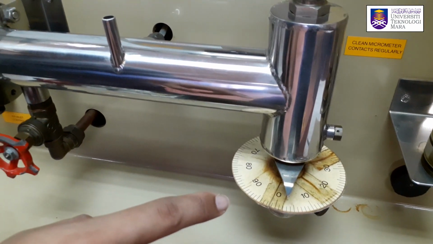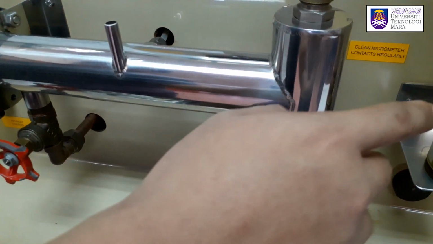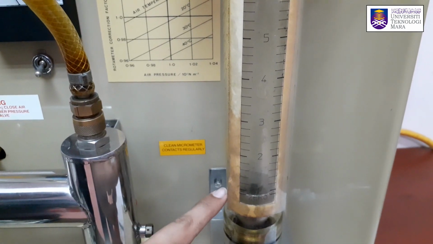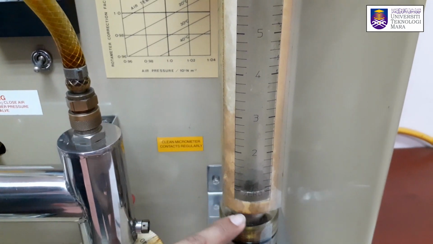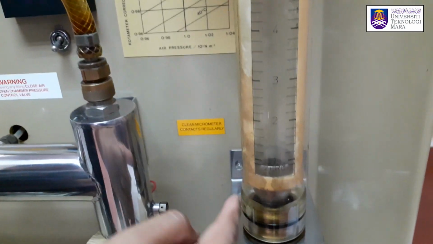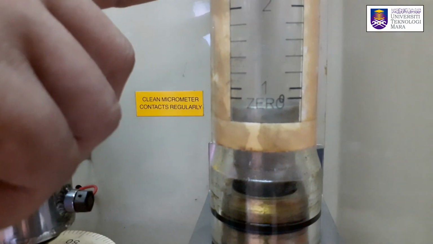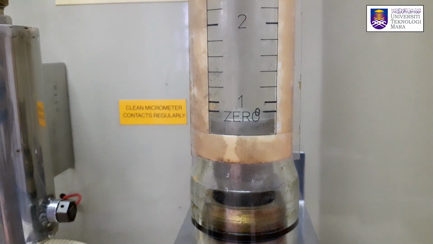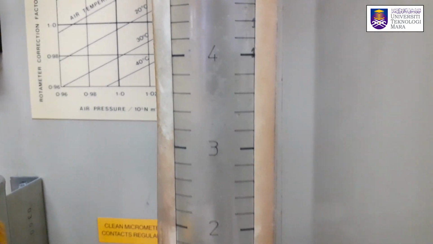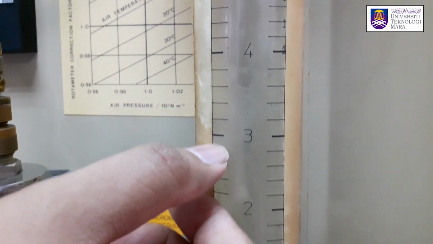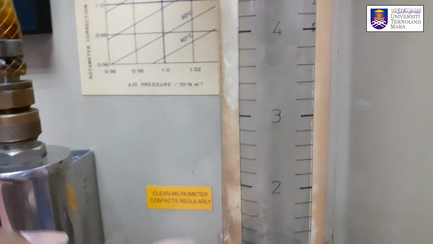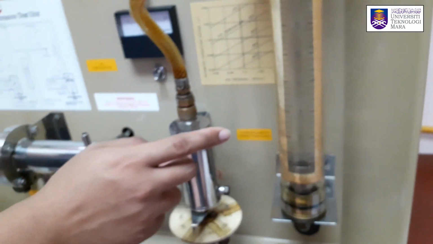The second one is the air mass flow rate, which can be seen here. You will need to see the top part of the floating marker. The marker here will actually float to a certain level, so you need to get that reading. Let's say the marker floats around 3, so you need to take that reading of around 3 grams per second. That's the second important reading.